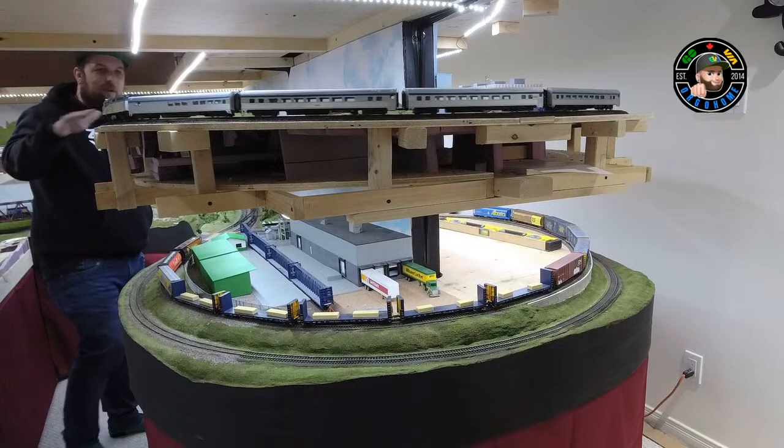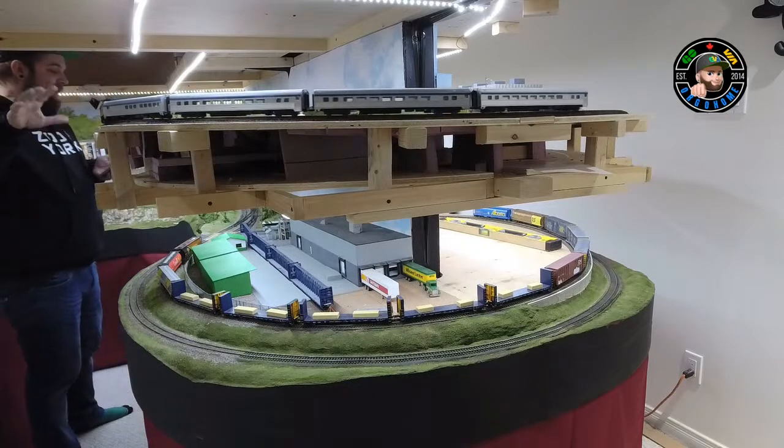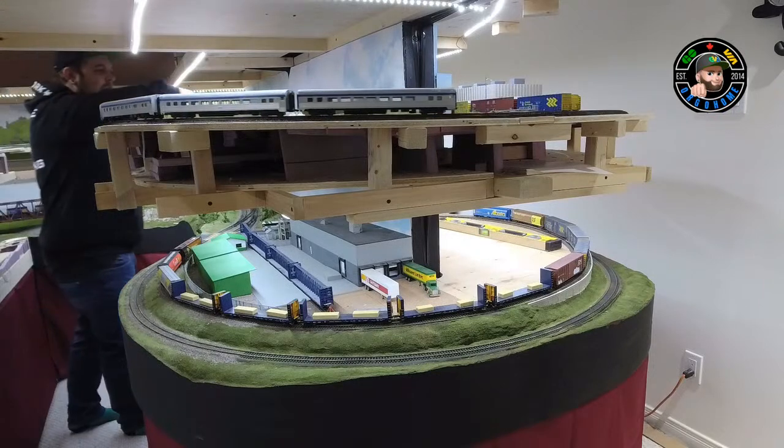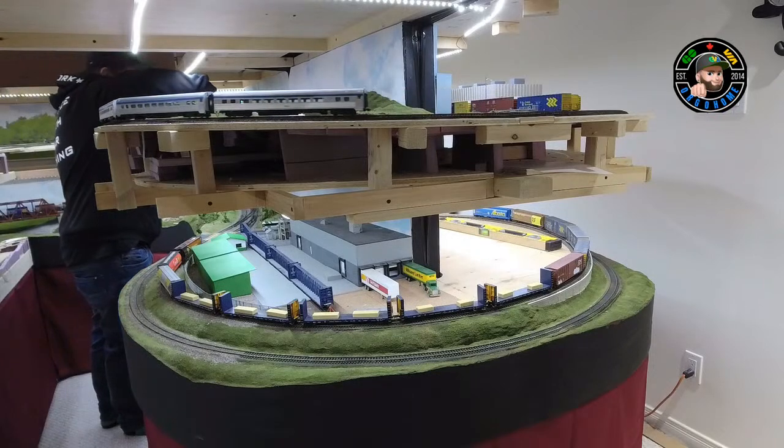That's normally how I like to run my passenger trains, with the locomotive and four cars. Just make sure that's good.